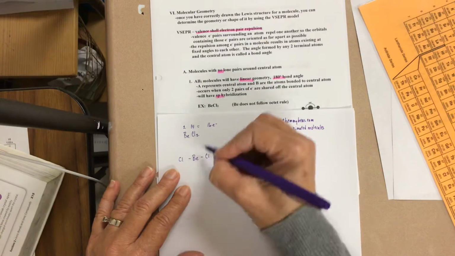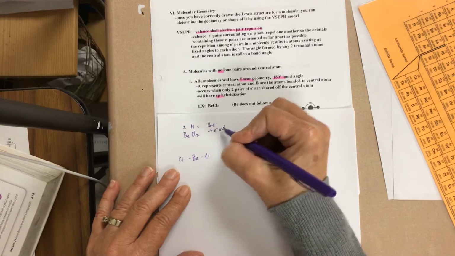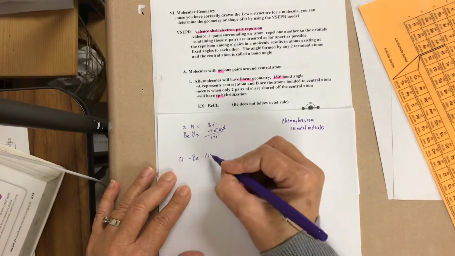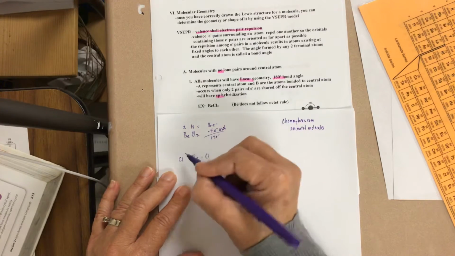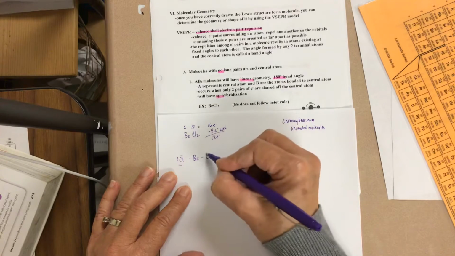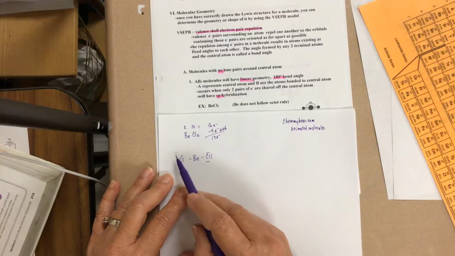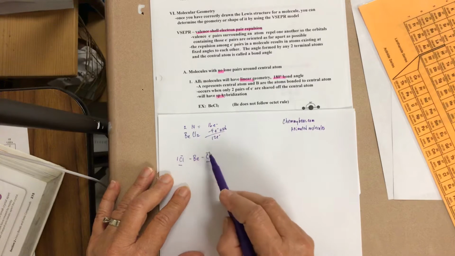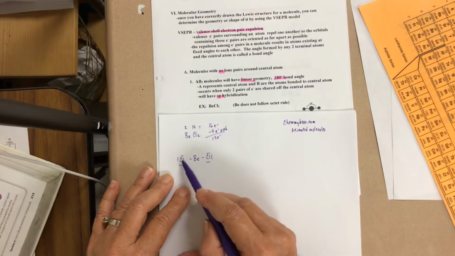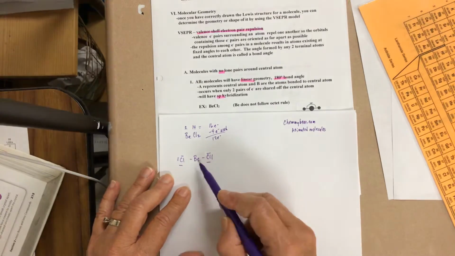So 2 and 2 is 4. So minus 4 electrons used. So that gives us 12 electrons left over. We're always going to fill our terminal atoms first. So this is 6 pairs. So 1 pair, 2 pair, 3, 4, 5, 6. So we have used 2, 4, 6, 8, 10, 12, 14, 16. 16 electrons available. This chlorine has 8. This chlorine has 8. This beryllium has 4.